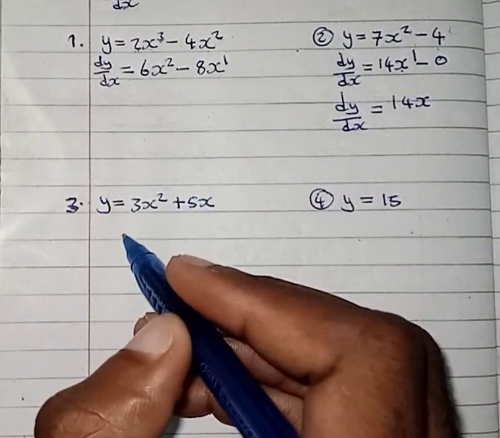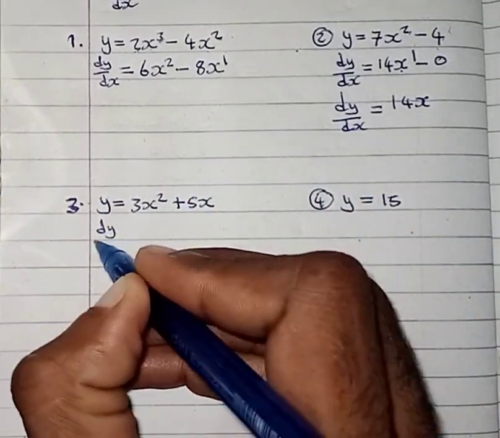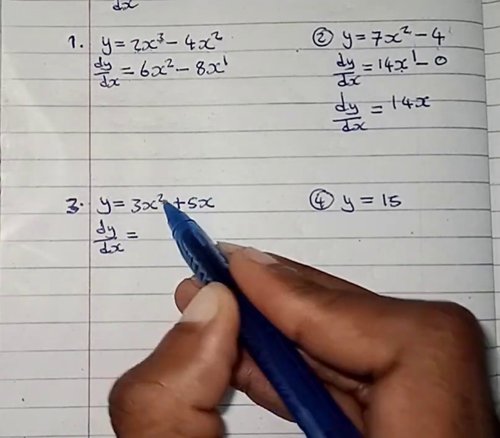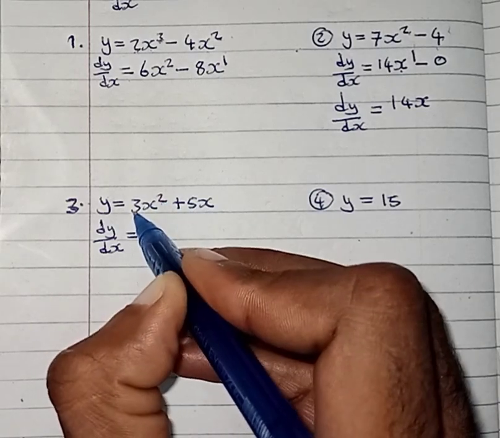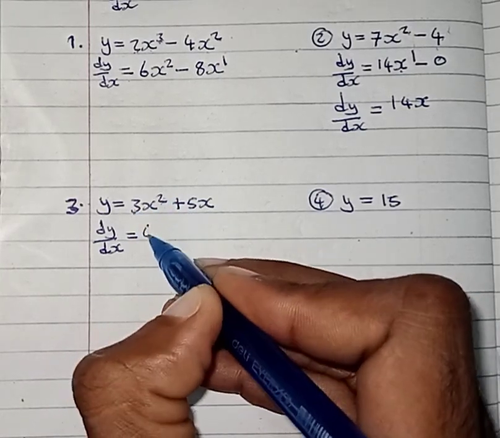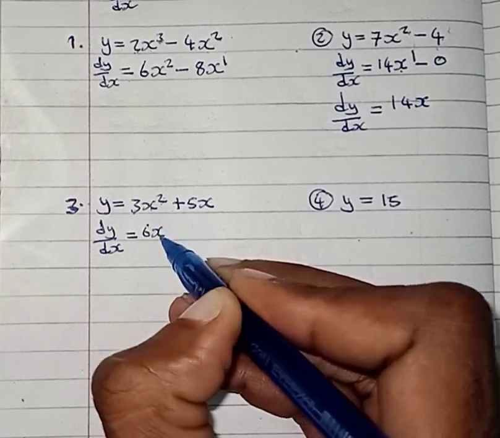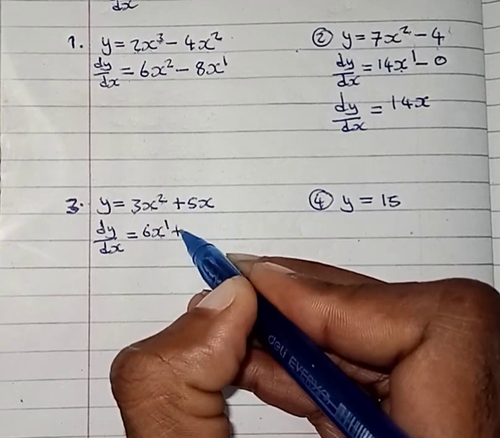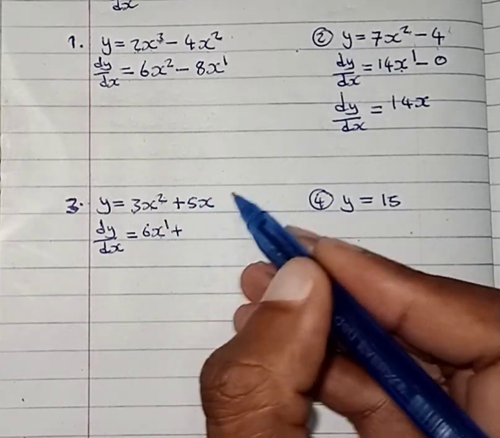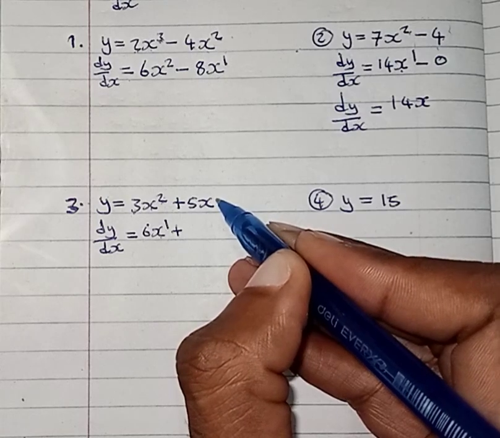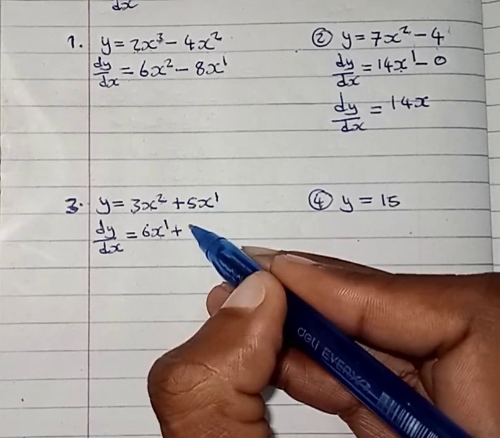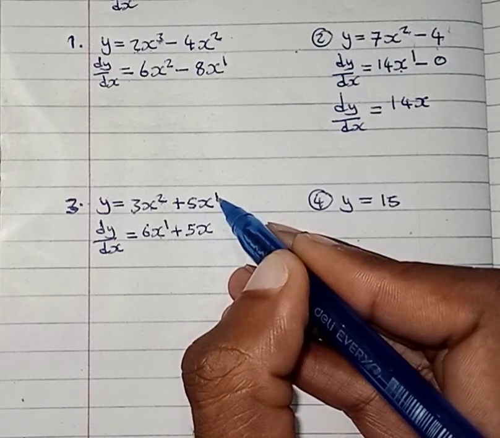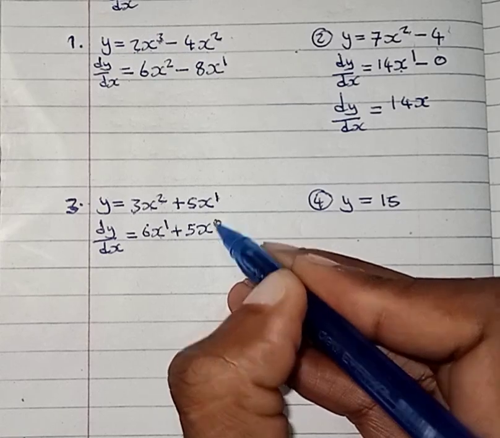Then we have example 3. We say dy dx, the notation for differentiation. I'm looking at this power. So we say 2 times this coefficient. So 2 times 3, we have 6. Then drop this x. Now we reduce this power by 1. 2 minus 1, we get 1, plus... we are looking at this term. The power here is 1. So we say 1 times 5, we get 5. Then you maintain the x, and reduce this power by 1. So 1 minus 1, we get 0.